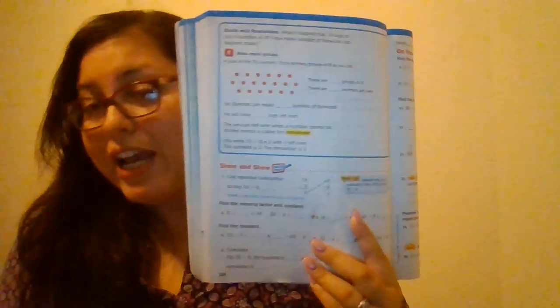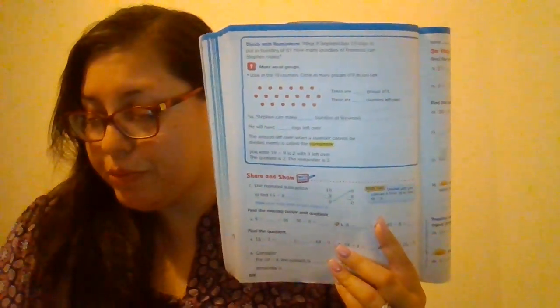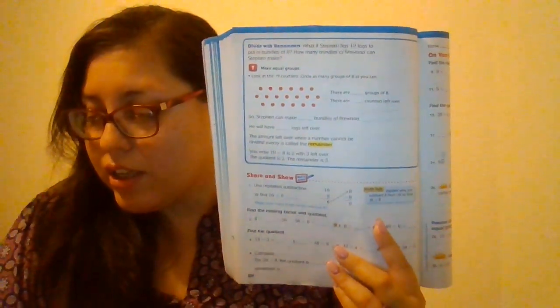Good job. Now let's turn to page 324. On page 324, we have division remainders. What do you do when you have a number, and the number has extra counters? It's not an equal group. So let's talk about this problem.